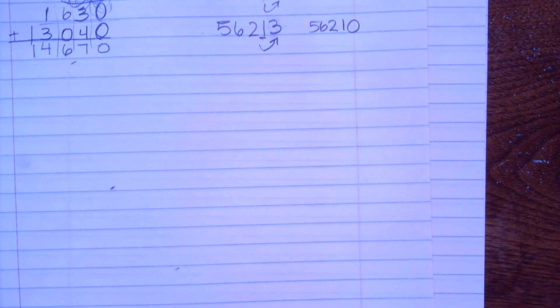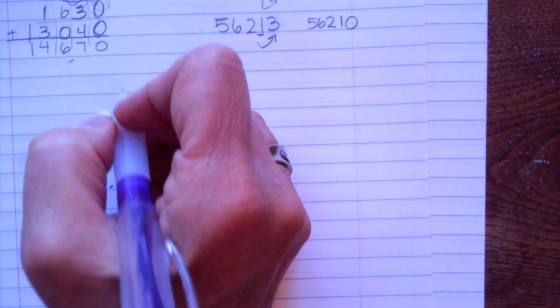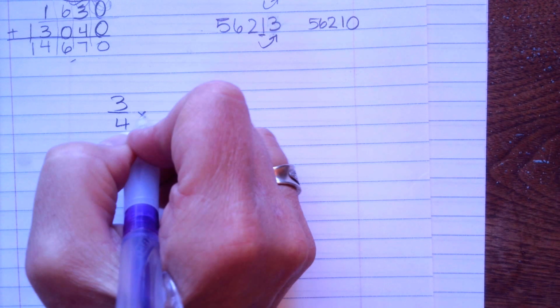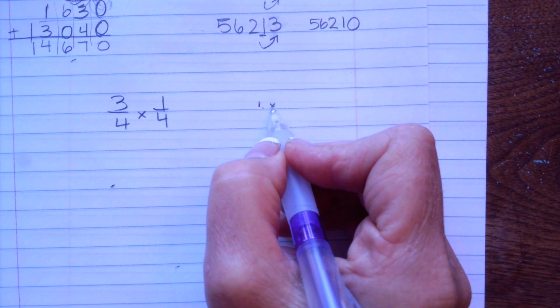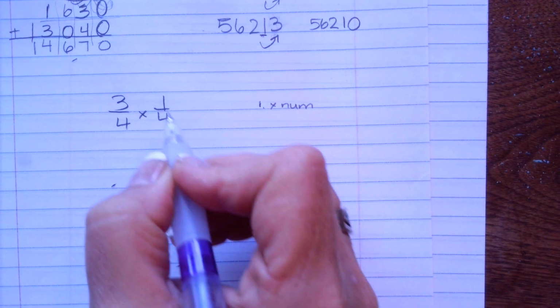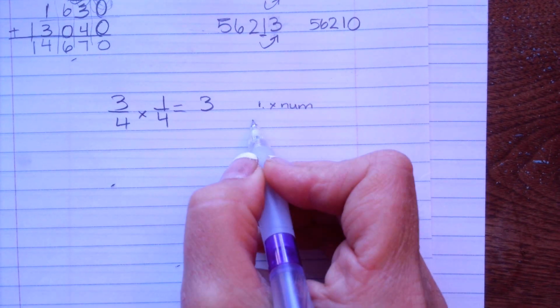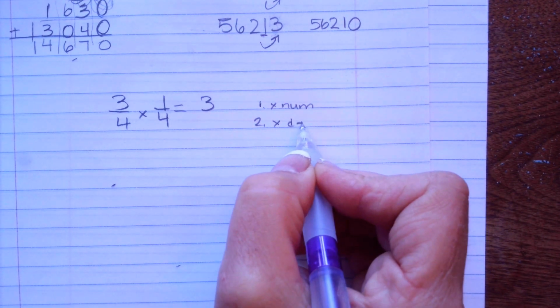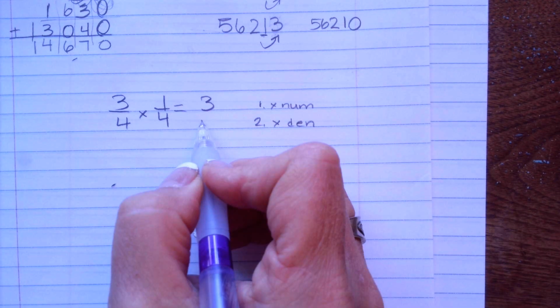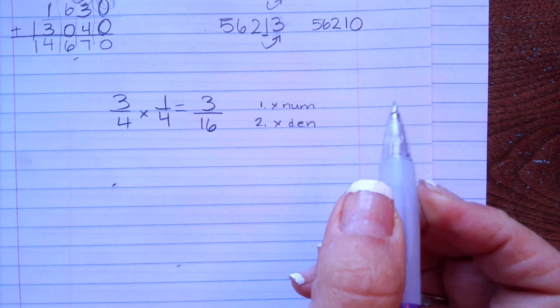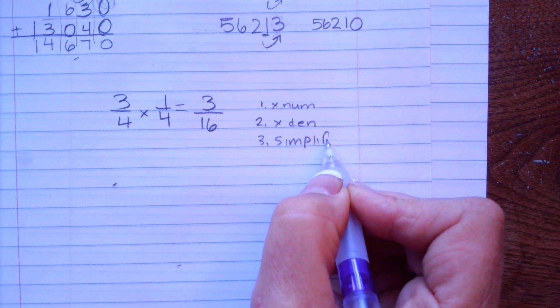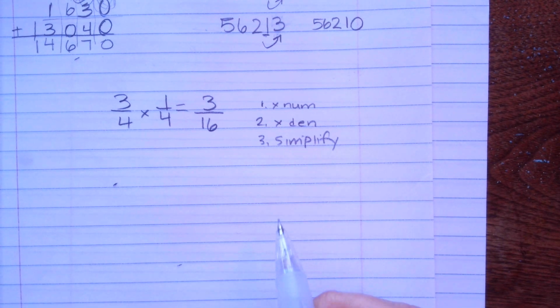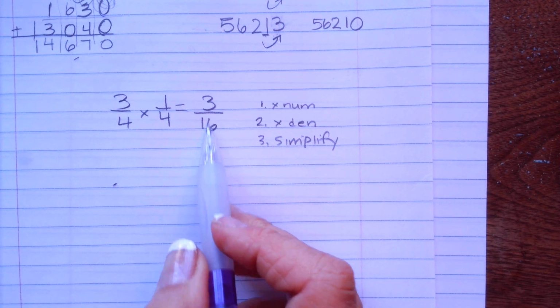Okay, so for multiplying fractions, first step is to multiply the numerators. So 3 times 1 is 3. Second step is to multiply the denominators. 4 times 4 is 16. And then step 3, simplify. But this one is as low as it can go, so you do not have to simplify this.